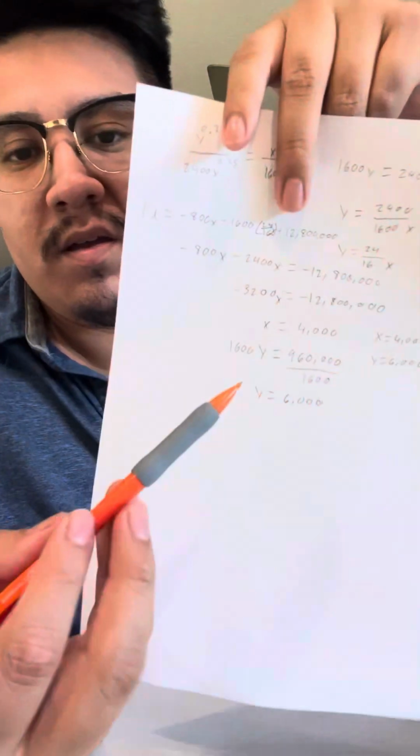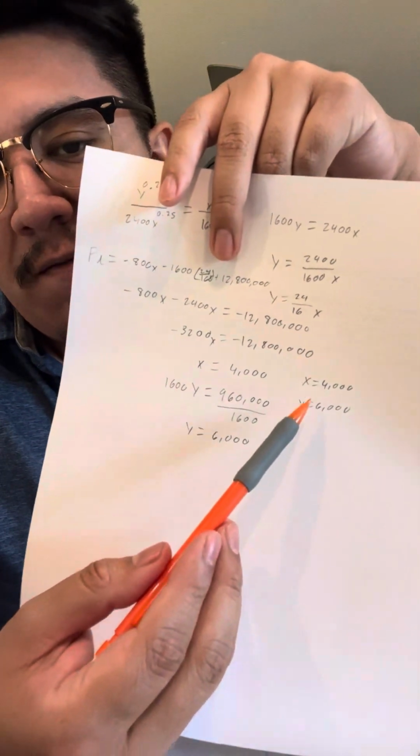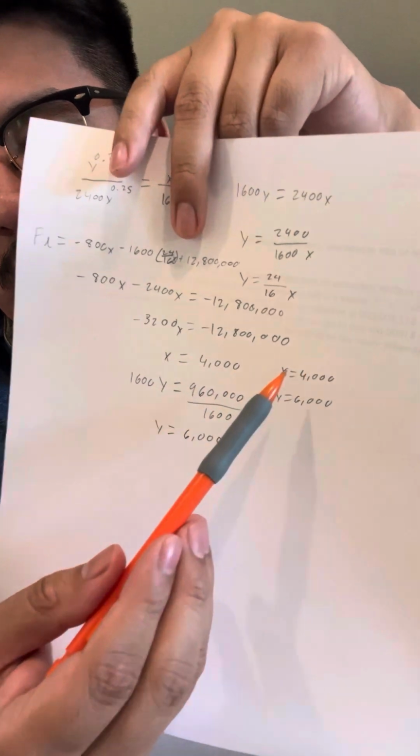Divided by 1,600, I got 6,000 for y. So x equals 4,000, y equals 6,000. Those are the pairs that I found right there.